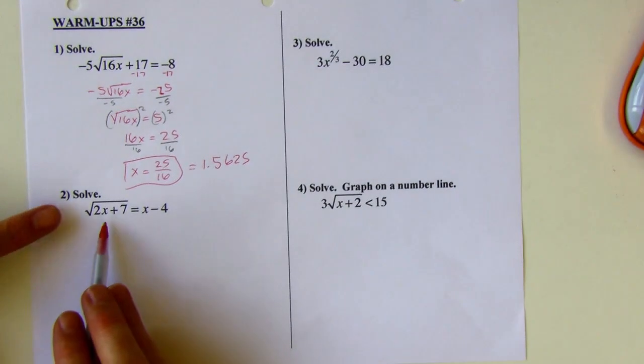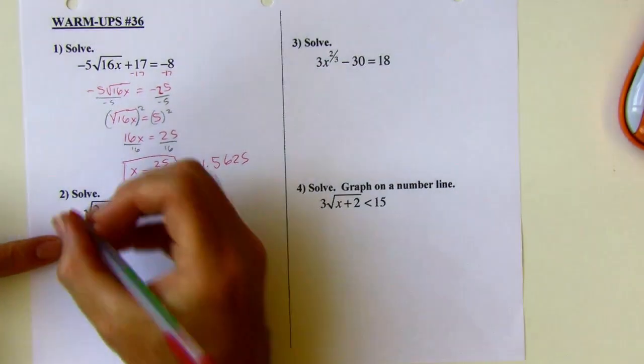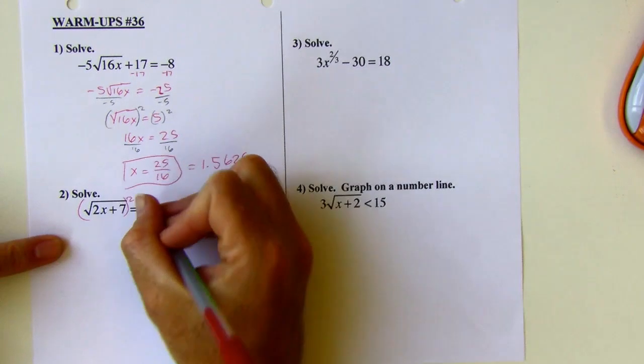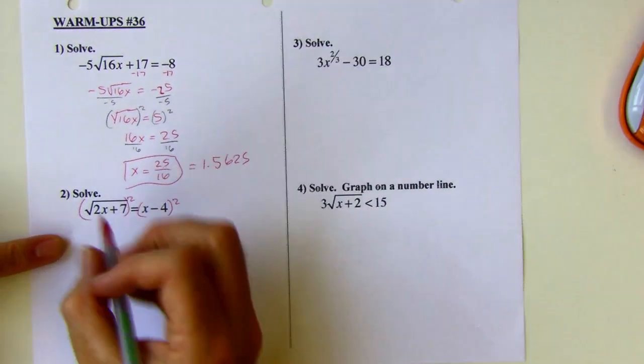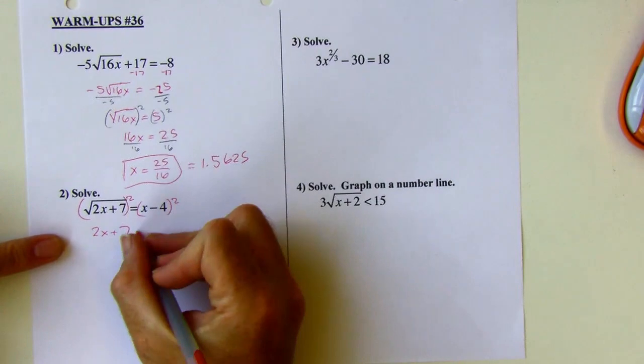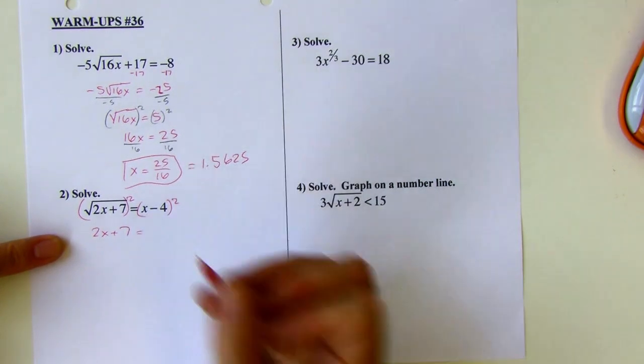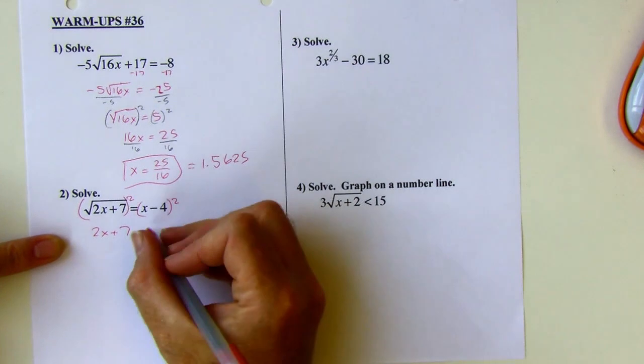Again, I've got a radical here, so you'd want to isolate the radical. Hey, it's already isolated, so let's square both sides of the equation to get rid of the radical. So the left side is just 2x plus 7. A lot of times I'll see people on the right side just square both of the terms. They'll say, oh, this is x squared plus 16, or sometimes x squared minus 16. But that's not what we're doing.